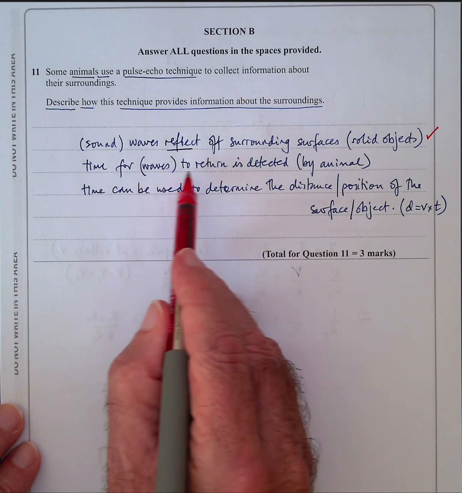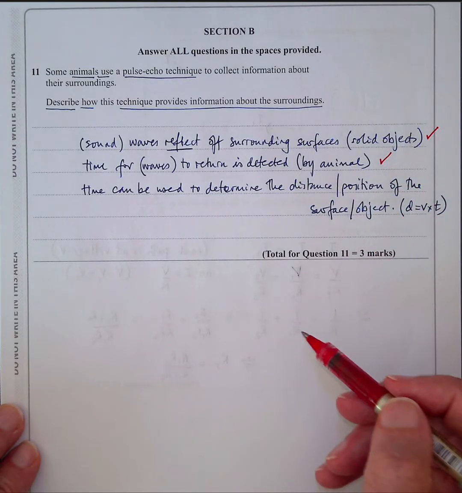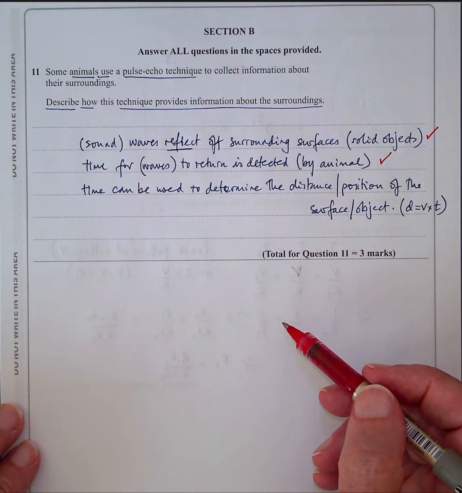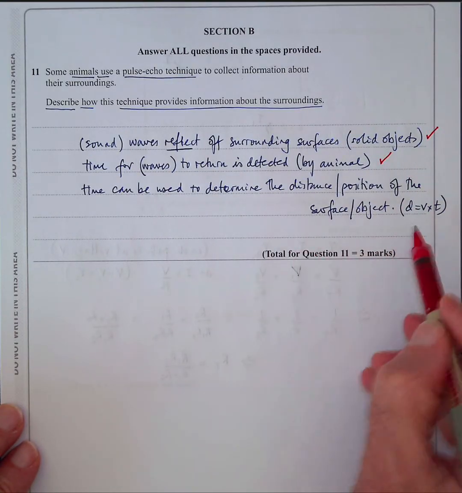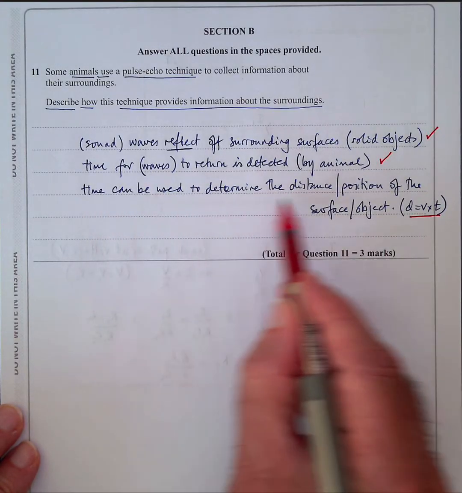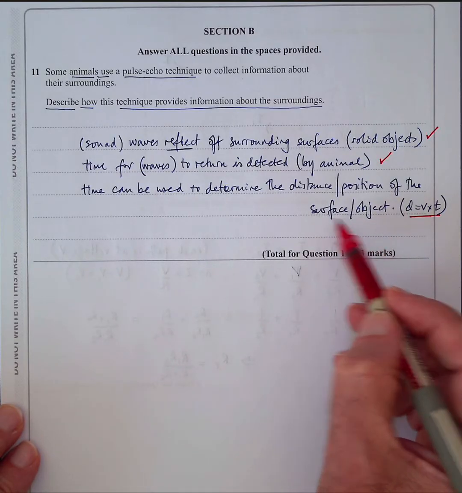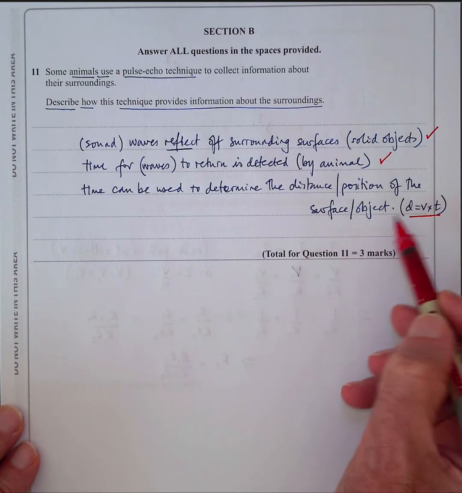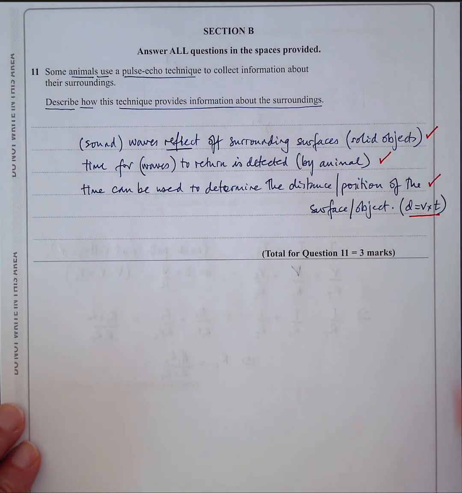Time for the waves to return is detected by the animal. So the animal can actually work out distance from speed times time. So that's what it's using. So the time can be used to determine the distance or the position of the surface of the object that's reflecting the waves, and allows them to work out the location or the distance to that object. That's how you get 3 marks.